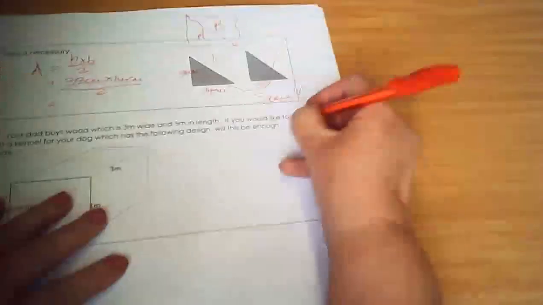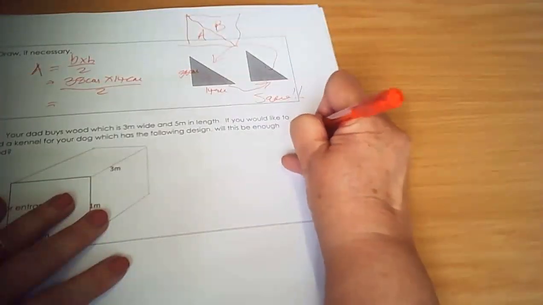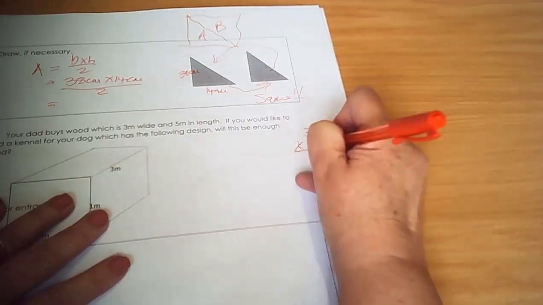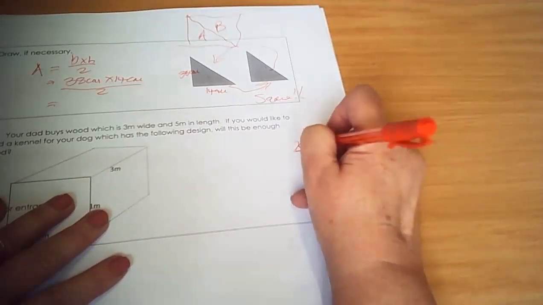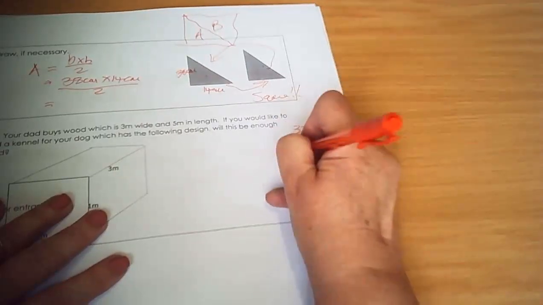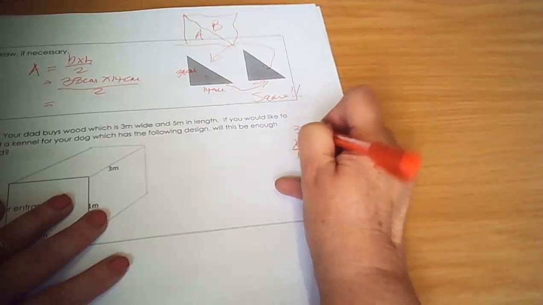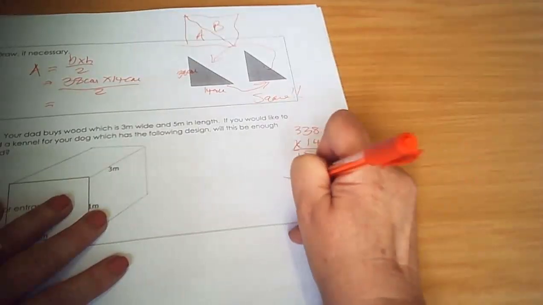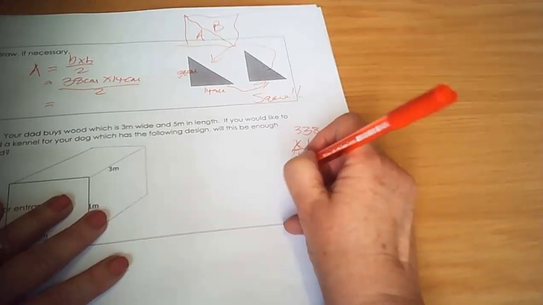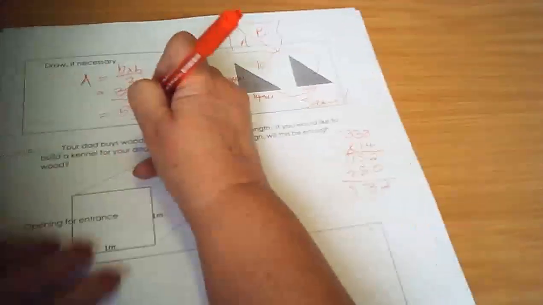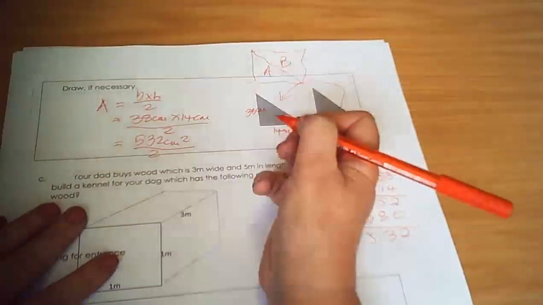Okay, work out on your working out paper, 38 times 14. Okay, 8 times 4, that's 32. 3 times 4 is 12, and 3, 15, 0. 1 times 8 is 8, 1 times 3 is 3. So you've got 2, you've got 13, and you've got 5. So 532 centimeters squared, divide by 2.